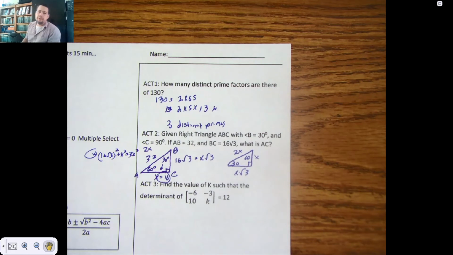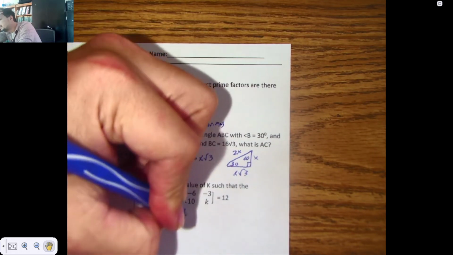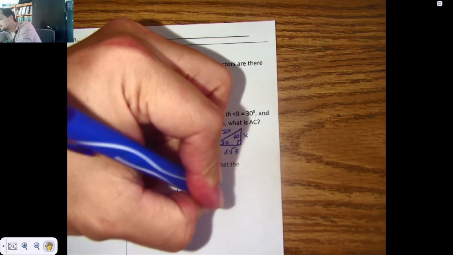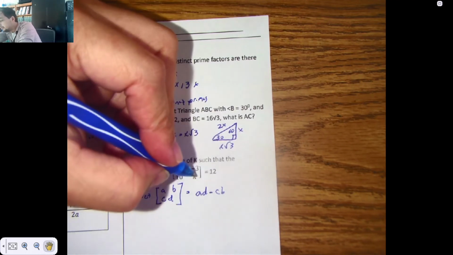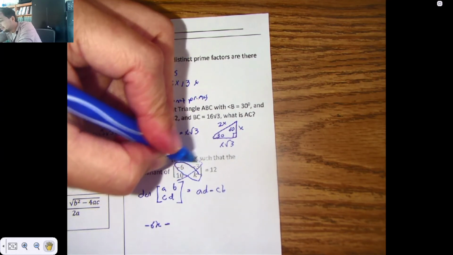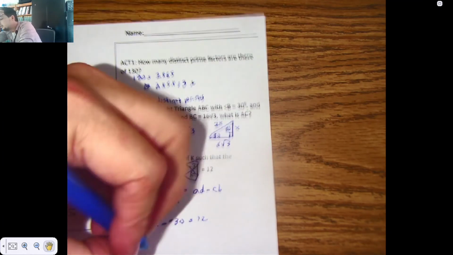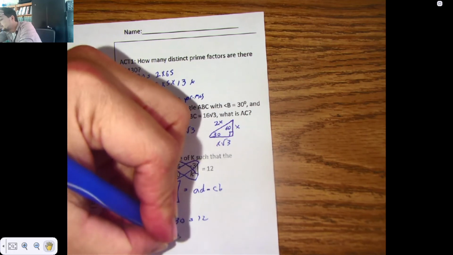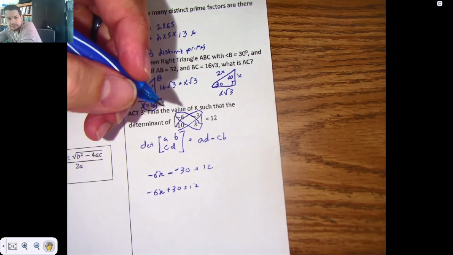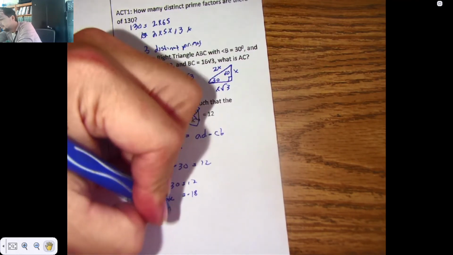All right, ACT 3, find the value of k such that the determinant of this matrix is 12. The determinant of a 2 by 2 matrix containing the elements A, B, C, and D is defined mathematically to be AD minus CB. So that's what I'm going to do. I'm going to multiply those two pieces together. I'm going to take away the result of 10 times the negative 3, and it's going to equal 12 because the value was already known. So negative 6k plus 30 is 12. If I subtract 30, I think I'm at negative 18. And if negative 6k is negative 18, then k has a value of 3.